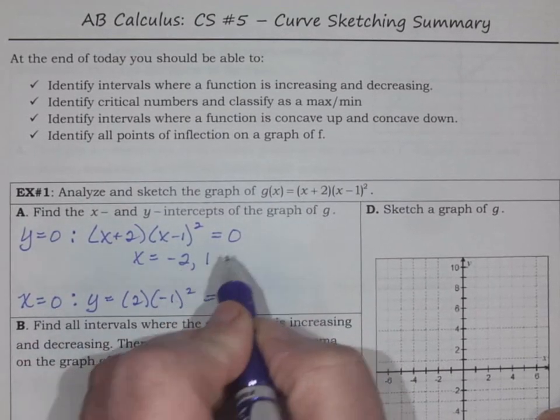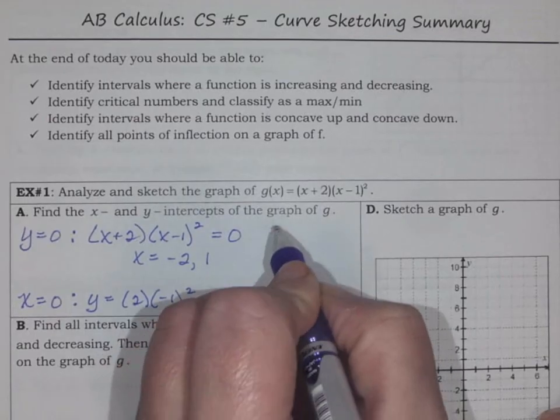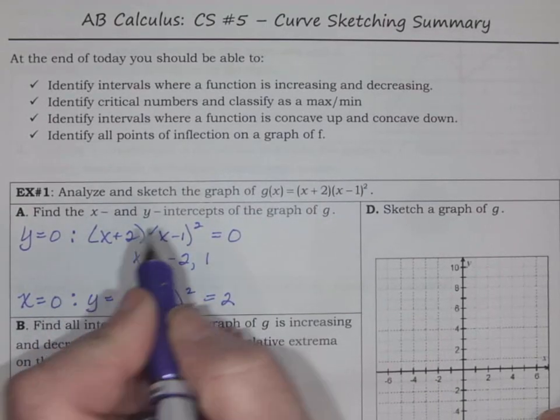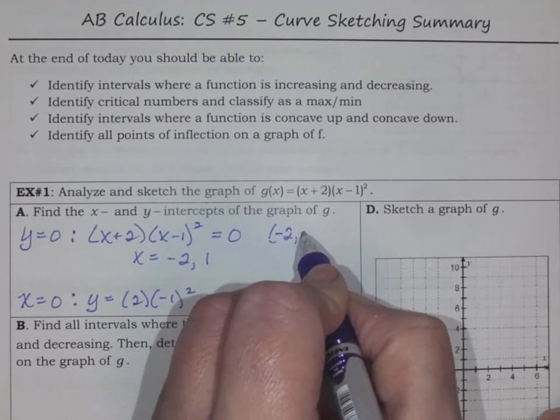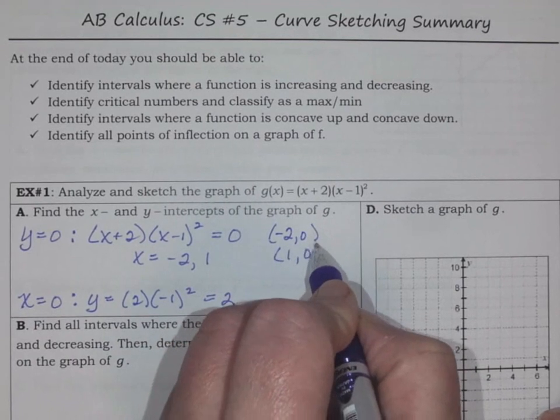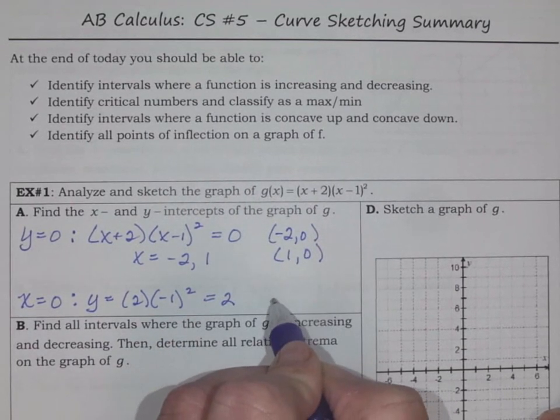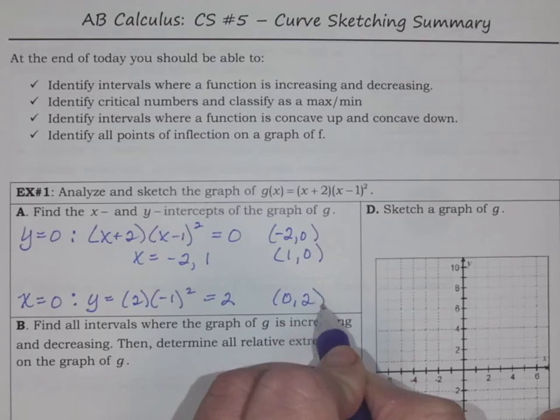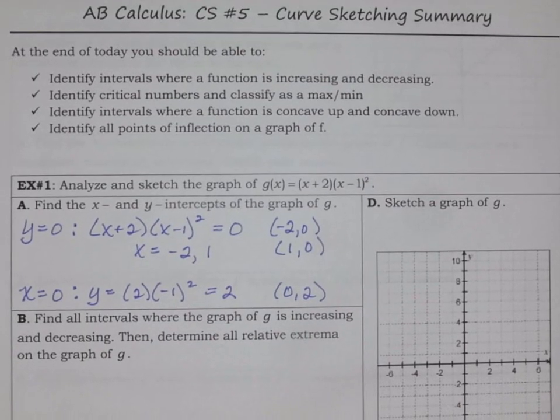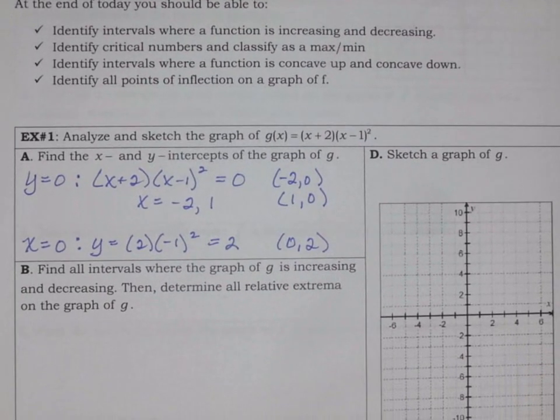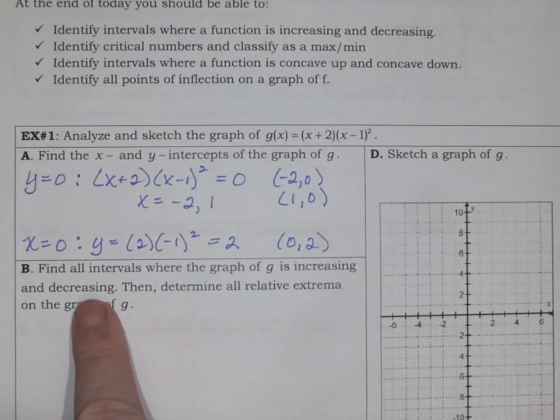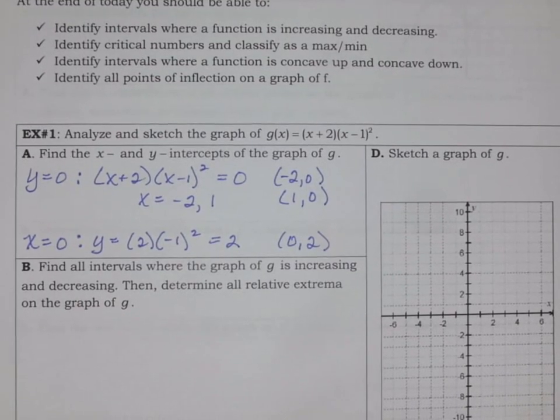So if they're in point form, our x-intercepts are going to be negative 2, 0, and 1, 0. And our y-intercept is going to be 0, 2. Okay? Now it says find all intervals where the graph of g is increasing and then decreasing, and then determine all relative extrema. So we need to take the derivative of this.